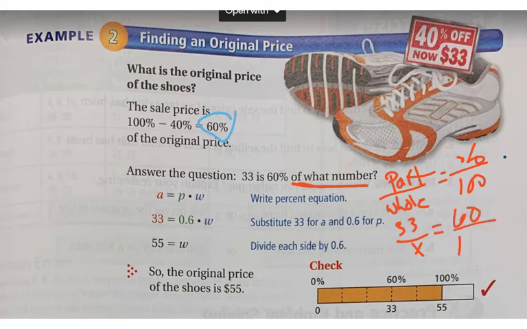60 is my percentage. Remember that whatever comes after "of," whether it's a number or information, is what you're solving for, your whole. So here, I'm going to cross multiply. X times 60 is 60x, and that equals 3,300. I would divide each side by 60 so that I get X by itself. If I take 3,300 and divide it by 60, I'm going to get 55, which is what we have here.